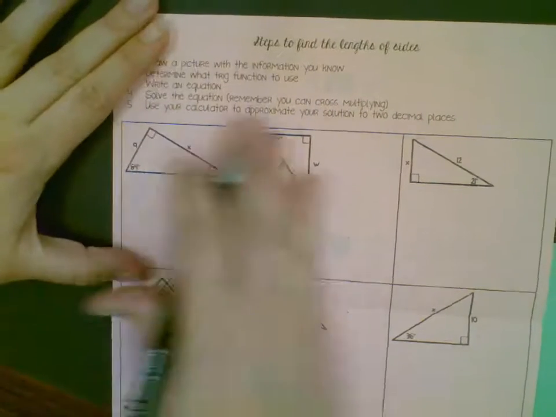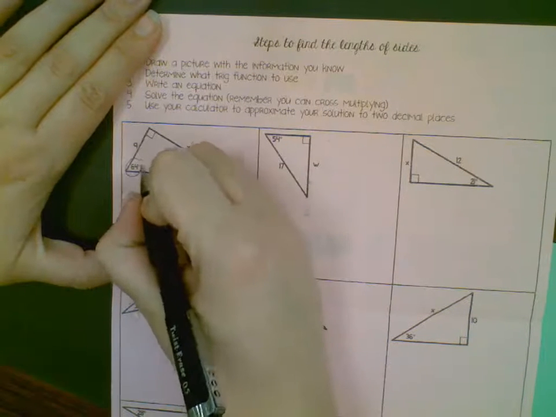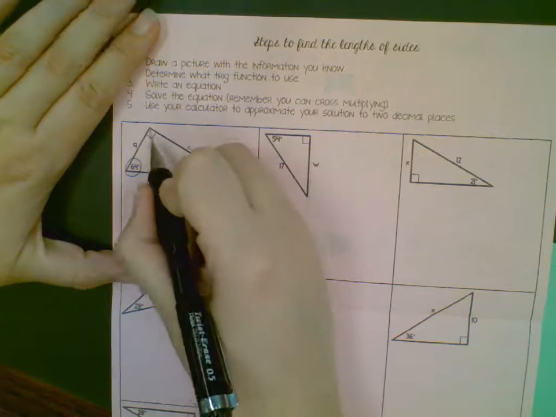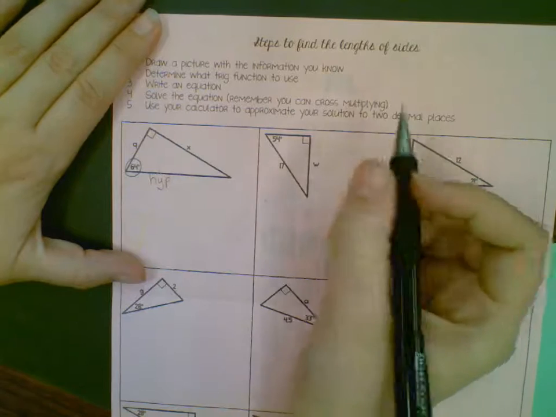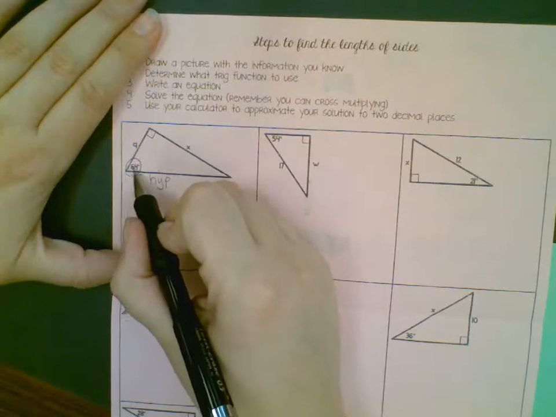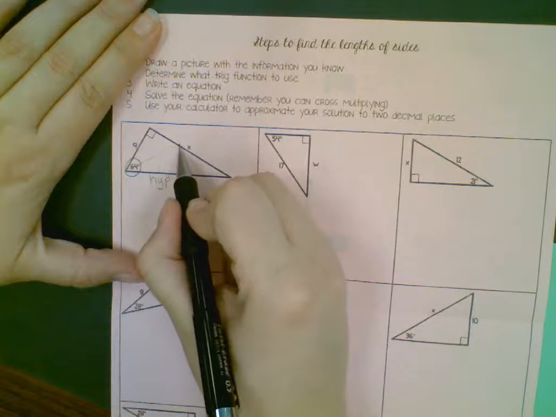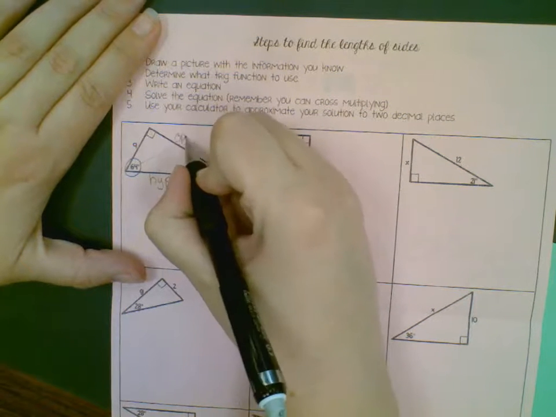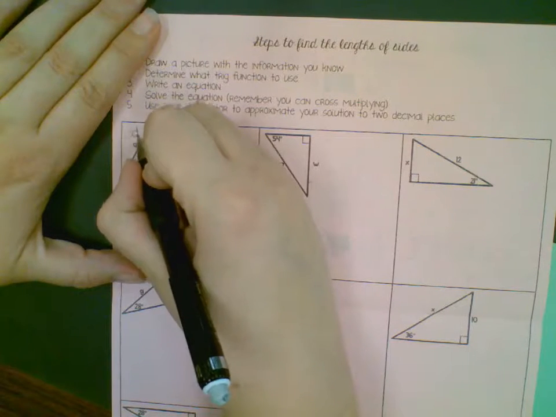Okay, so to find any side that we're missing, we first need to figure out, do we have opposite, adjacent, or hypotenuse? Okay, so find your angle. That's our theta. I always start by finding the hypotenuse because that's the easiest. It's across from the right angle. Then I find the adjacent, because that's across from the angle that we're given, or then I find the opposite. Opposite is across from the angle that we're given. So that would leave the last side, the one that's touching the angle, to be the adjacent side.